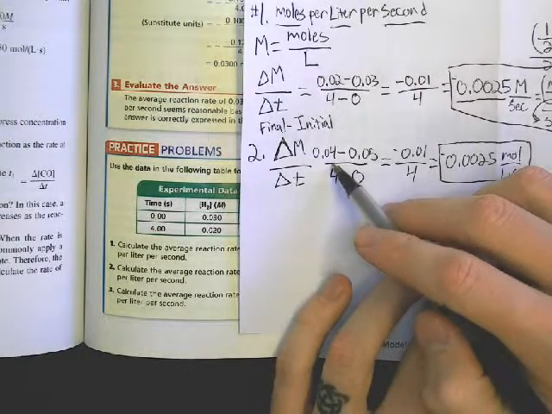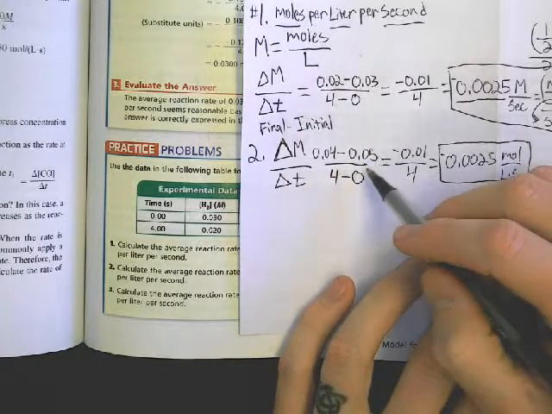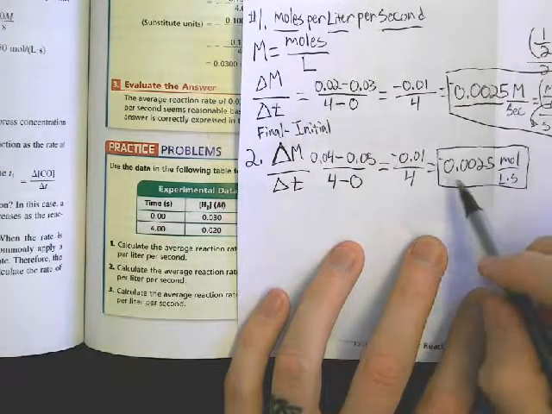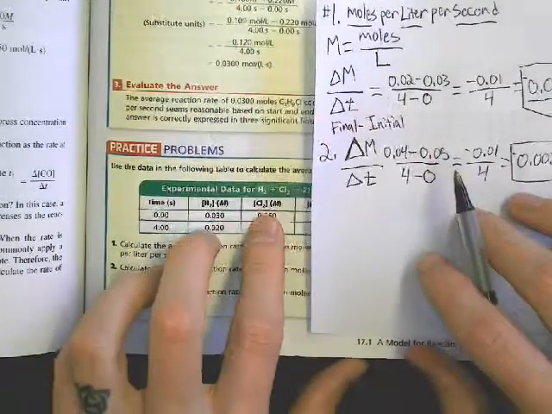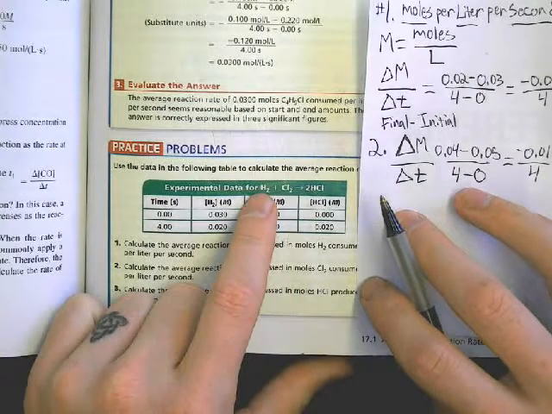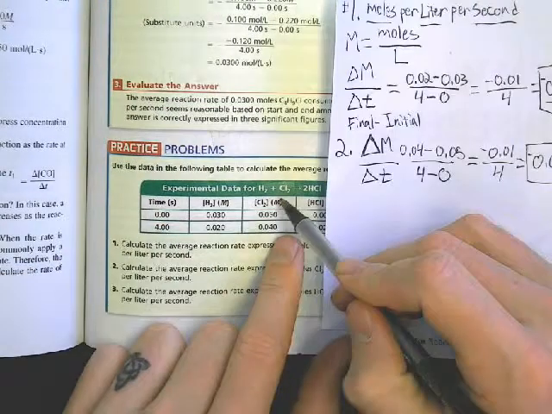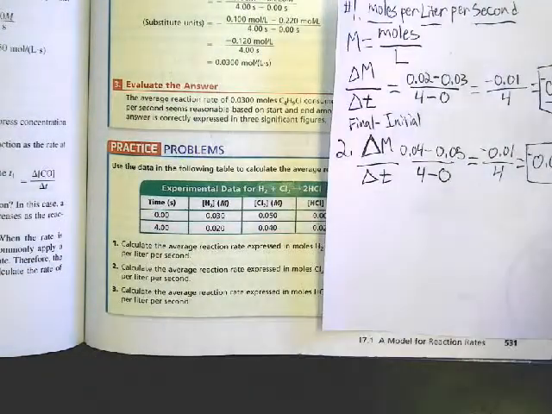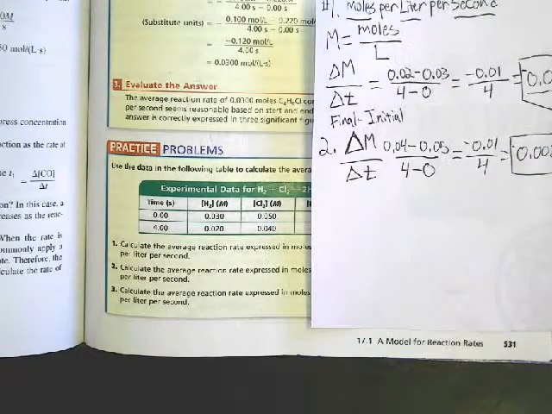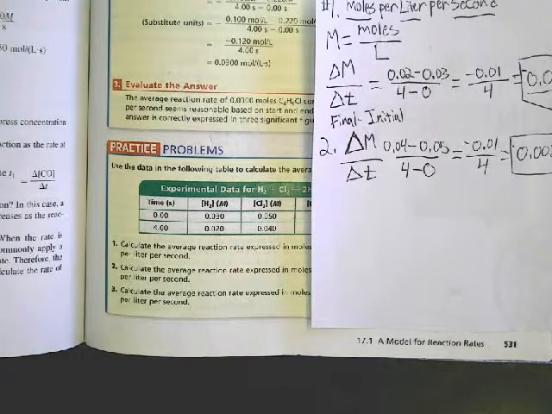So 0.04 minus 0.05 is going to be negative 0.01. Right? And again, why would we expect this to be negative? Because it's a reactant, and so we expect it to go down as it becomes the HCl. Cool. Alright, now do you see how easy this is? You just got to go step, step, step, and boom, you got it.